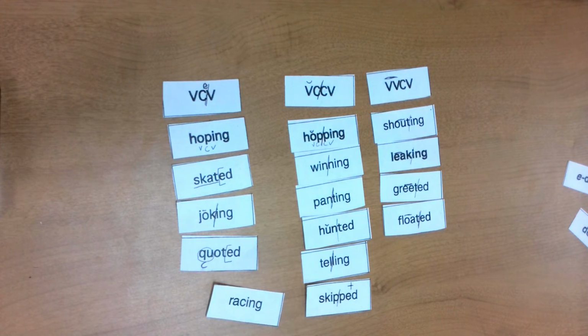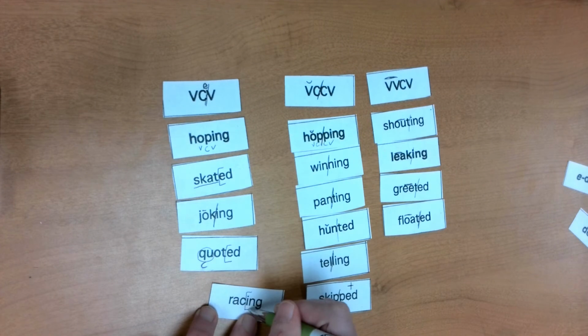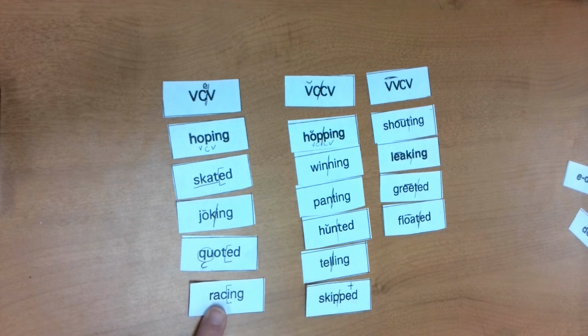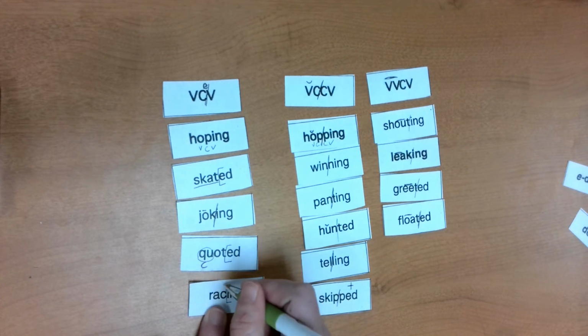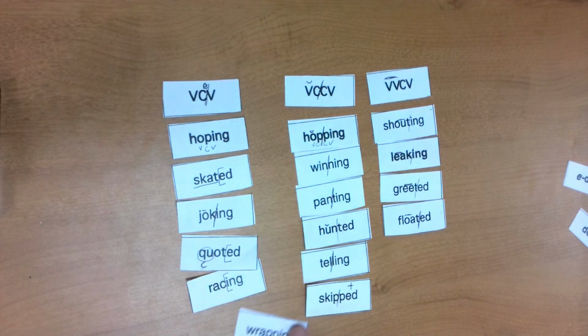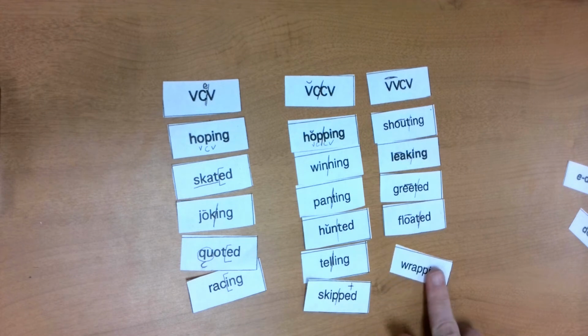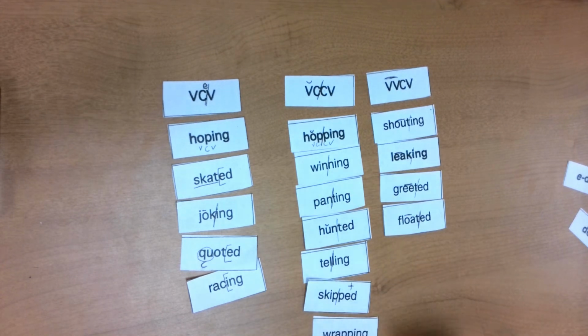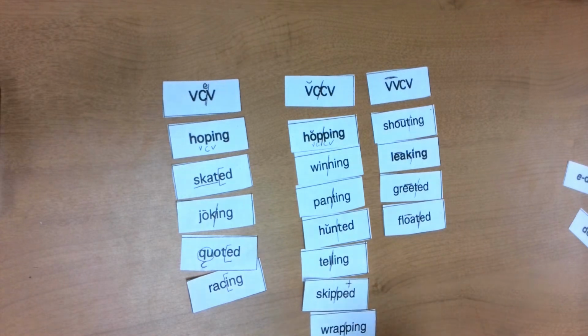My next word is racing. Tap those syllables. Racing. Right? Same idea. When I chop off that ing suffix, I look at rack. There had to have been a letter that's making that long and that C to be able to say, you're right, there was an E that was dropped. My next word is wrapping. Tap those syllables with me. Wrapping. Again, we're going to divide between that doublet short vowel sound.